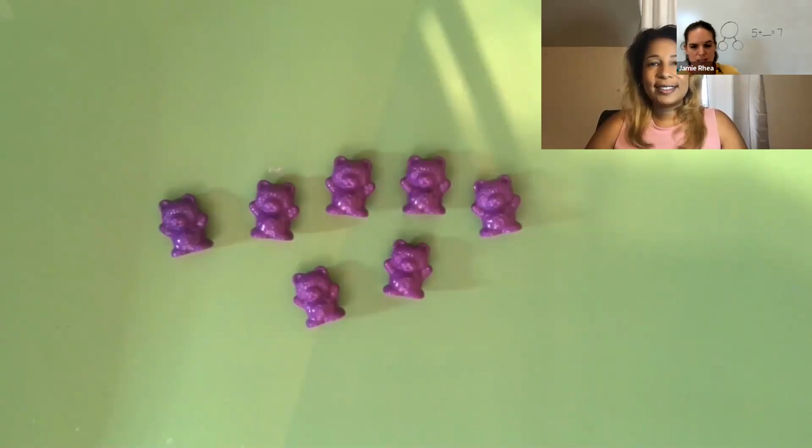When you're ready, press play. Okay, so let's look at this. She said there were 5 bears climbing in a tree. There were some more curious bears that came along, and they climbed the tree also. Now we have 7 curious bears in our tree. So we need to solve for this.